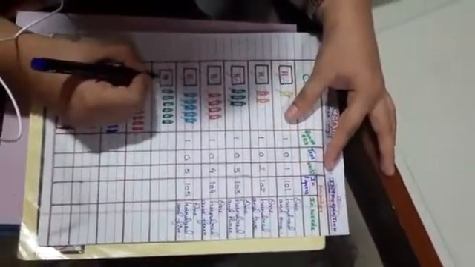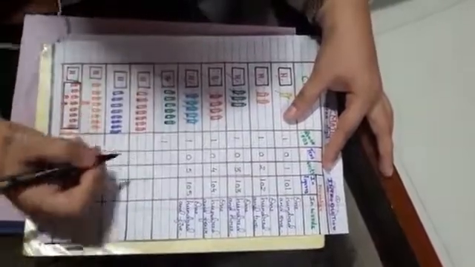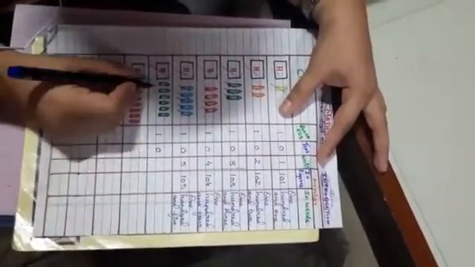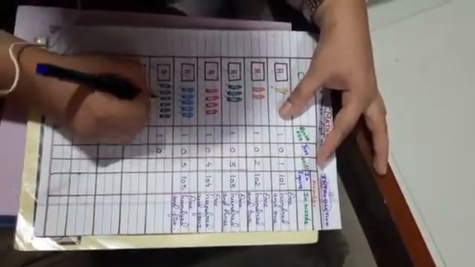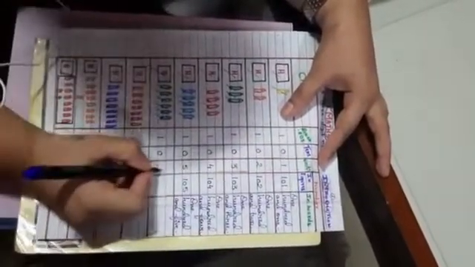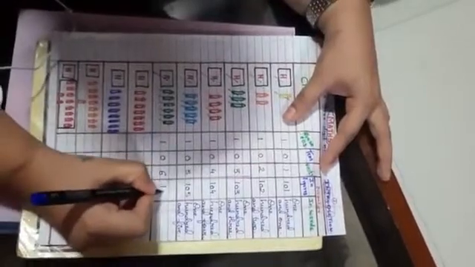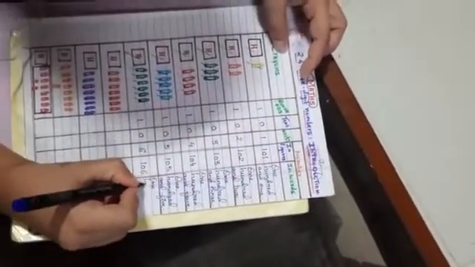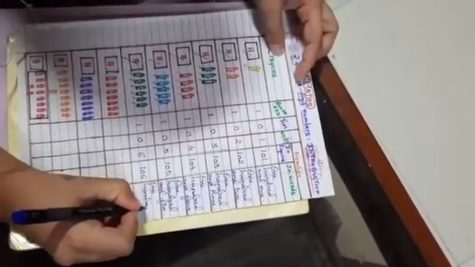Next, here again we have 100. So we'll put 1 here. Tens, we don't have any. Units 1, 2, 3, 4, 5, 6. So 6. So the number becomes 106. Let us write it in words. 106.